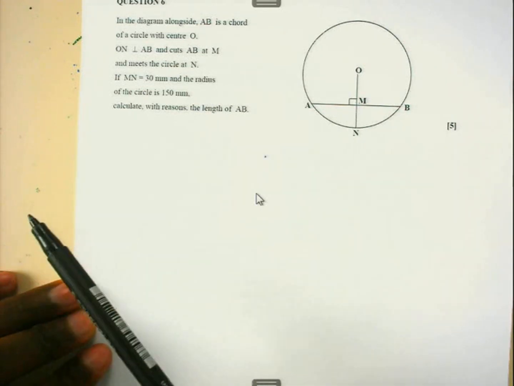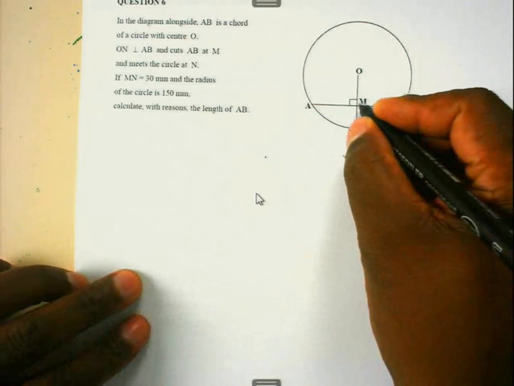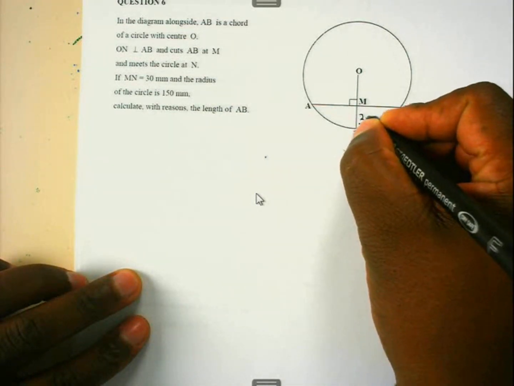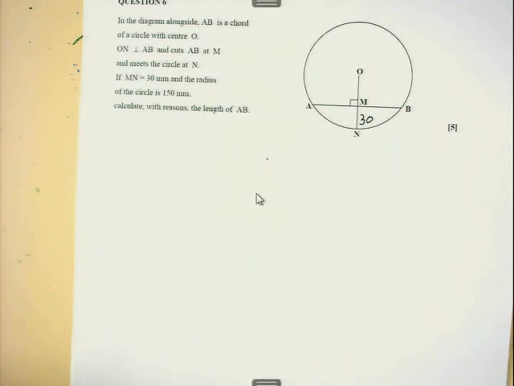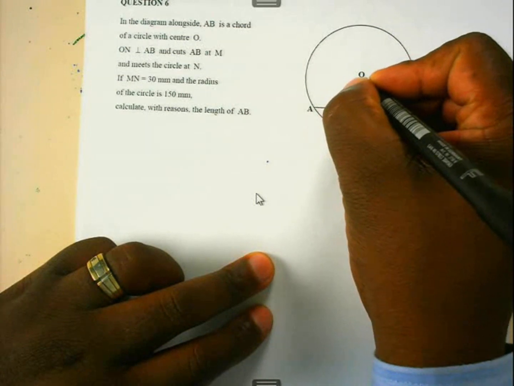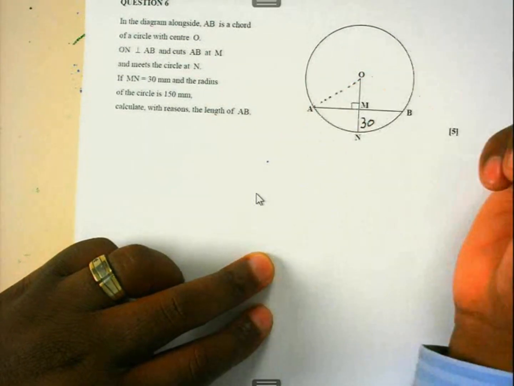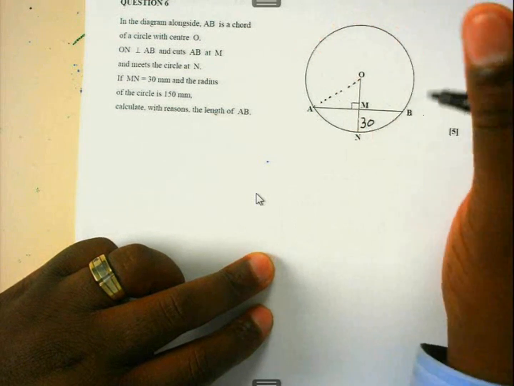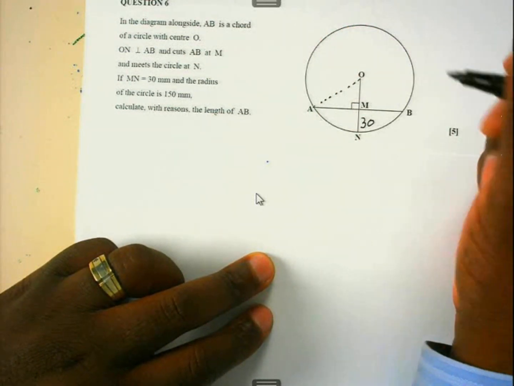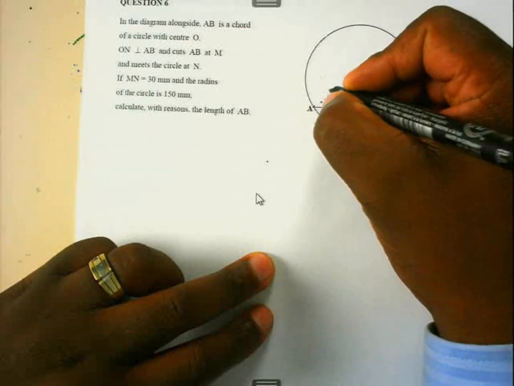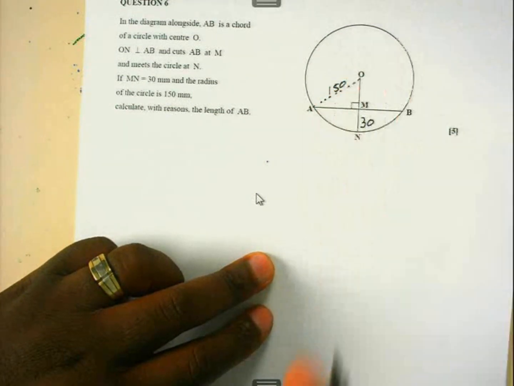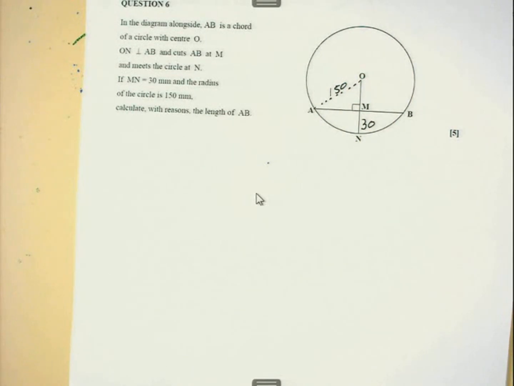MN is 30 millimeters. We go to MN. Check MN. This MN is 30 millimeters. Immediately, you mark it on the diagram to know that MN is 30 millimeters. And the radius of the circle is 150 millimeters. What is the radius? A line from the center to the circumference. Here is the radius. OA is the radius. OB is also the radius. ON is also the radius. So the radius is 150 millimeters. All the information that you have, you immediately mark it on the diagram.